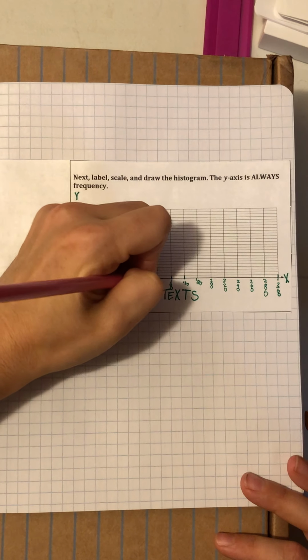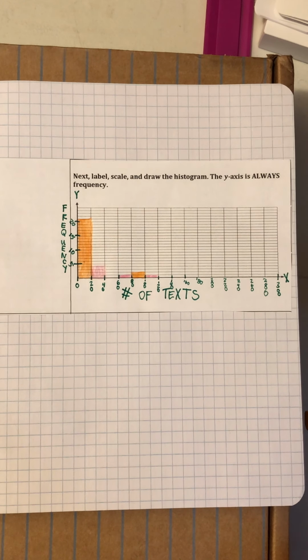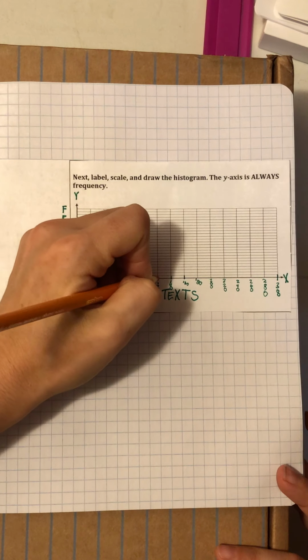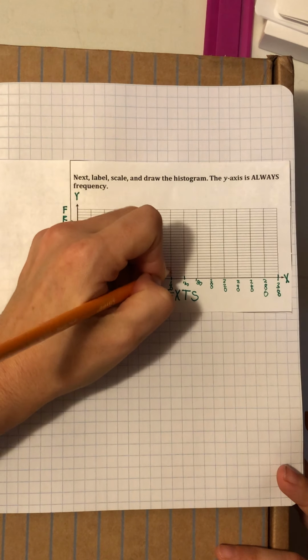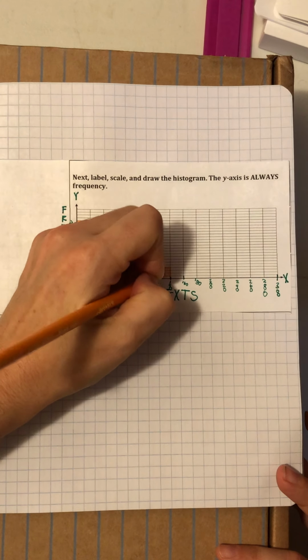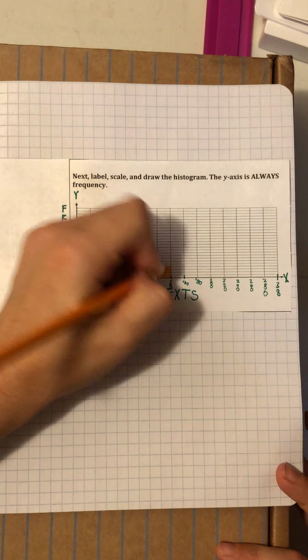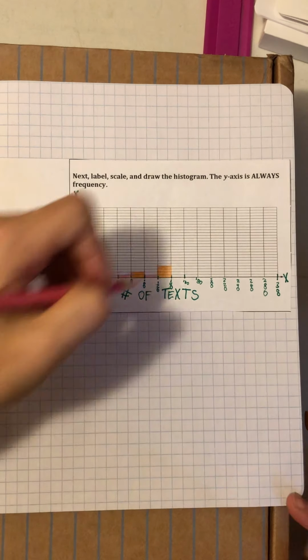So you're just reading the table and filling them out. And then 120 to 139 is 4. 140 to 159 is 12.